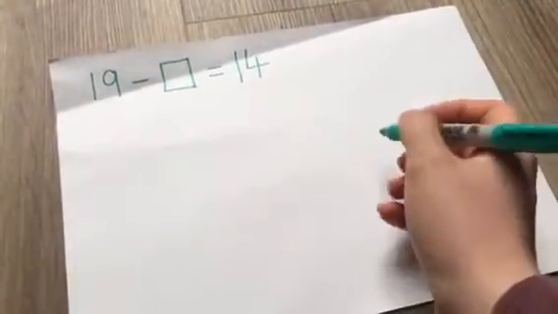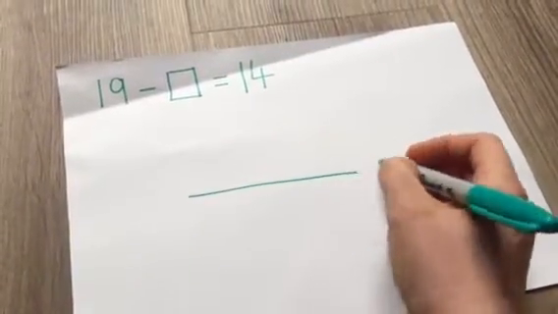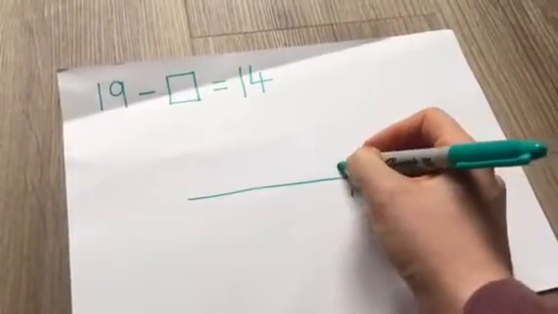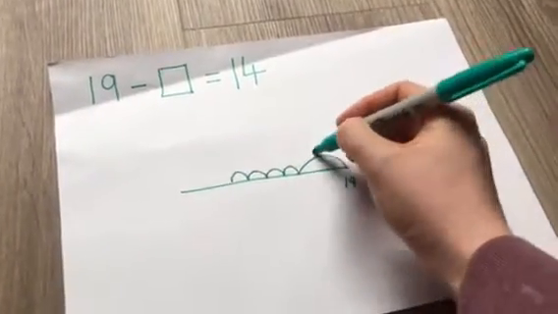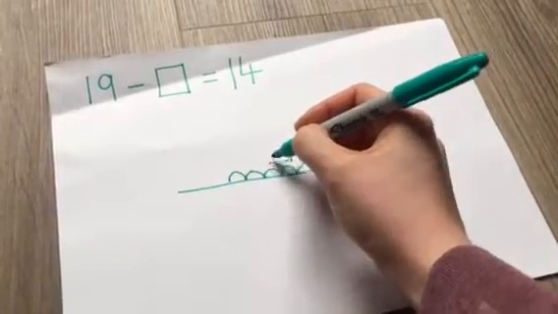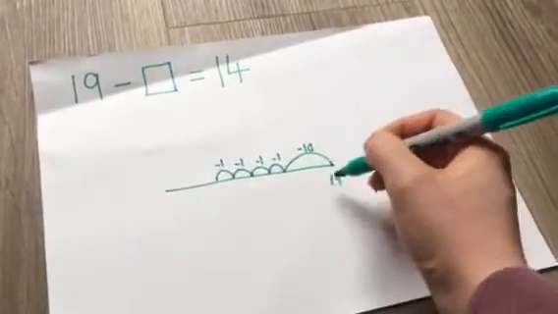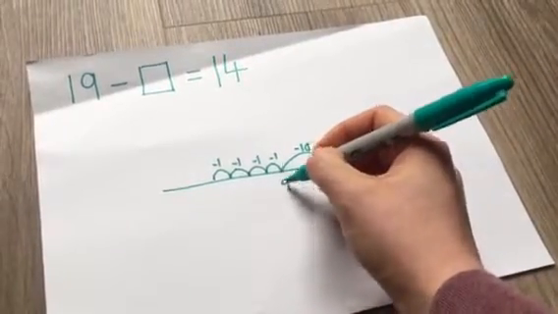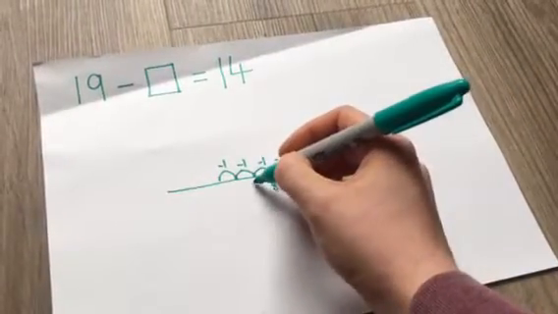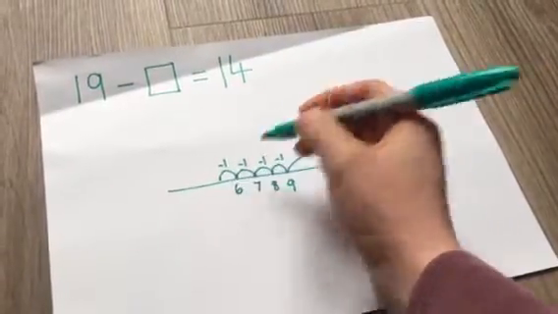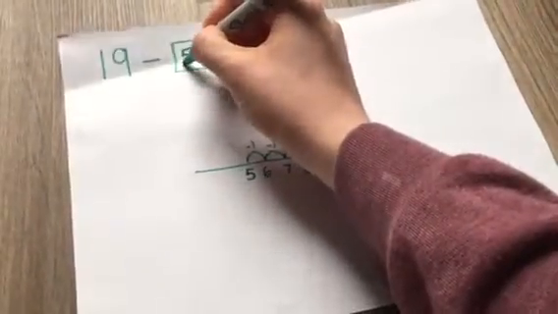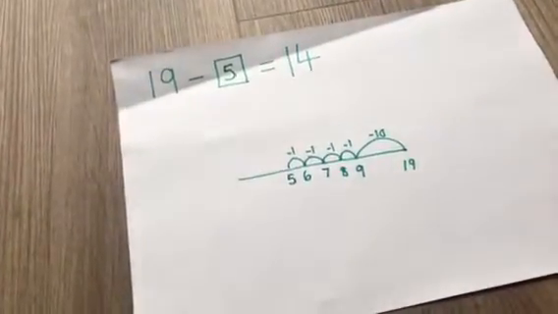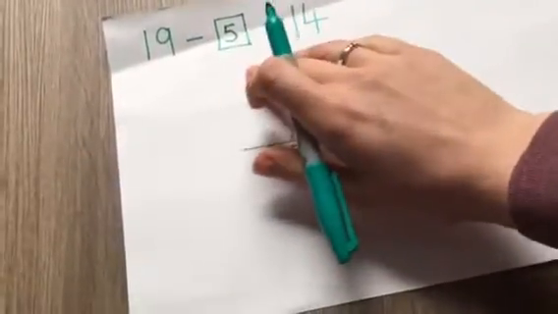So I could do my method again, my 19, subtract my 14, 1, 2, 3, 4 ones, so then they take away their 10s, they've got 9, take away 1, 8, take away 1, 7, take away 1, 6, take away 1, 5. So they've got 19 subtract 5 equals 14. And then they can also check to see if that's the right answer.